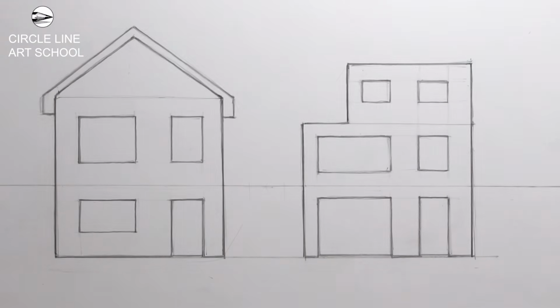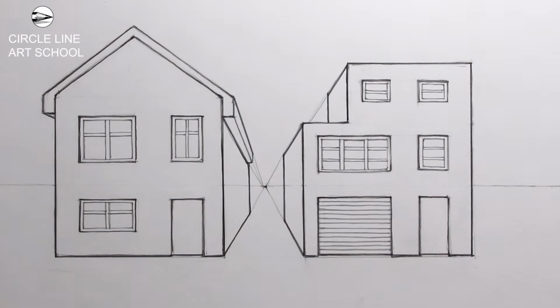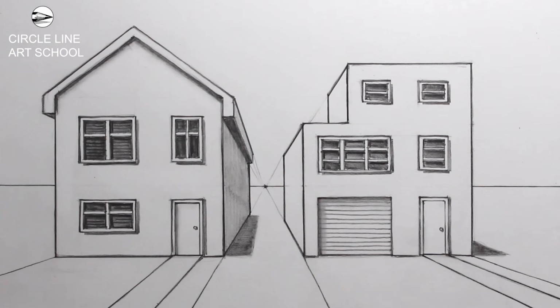Hi, Tom here with a simple way to draw a house using one-point perspective. In one-point perspective, receding parallel lines will look like they meet at a point called the vanishing point, which will be on the horizon in the center of the image.